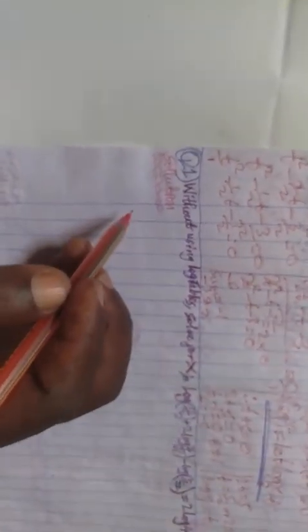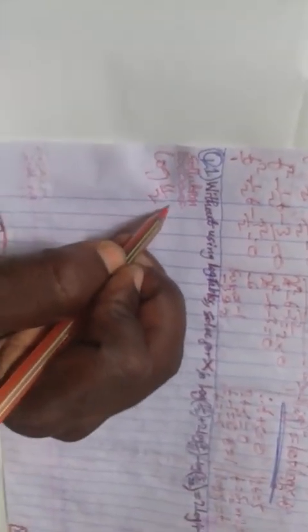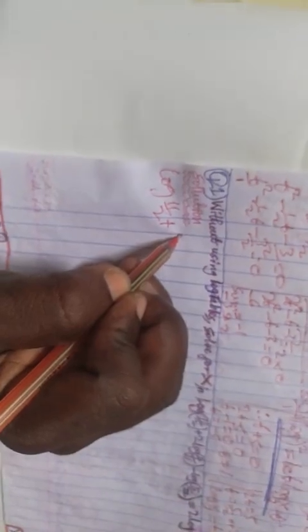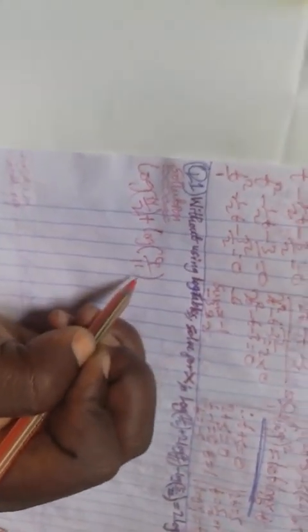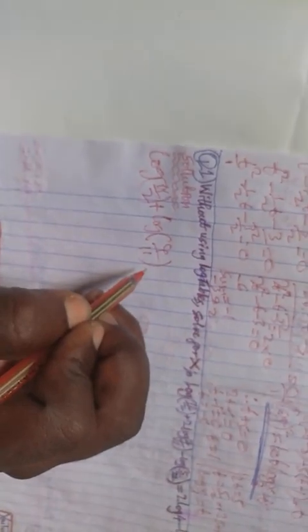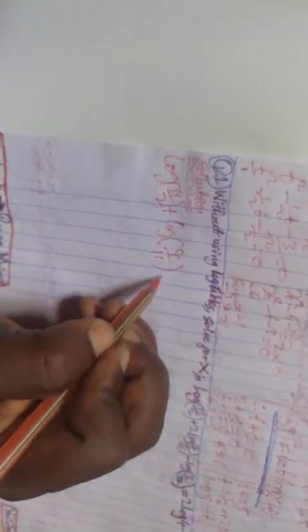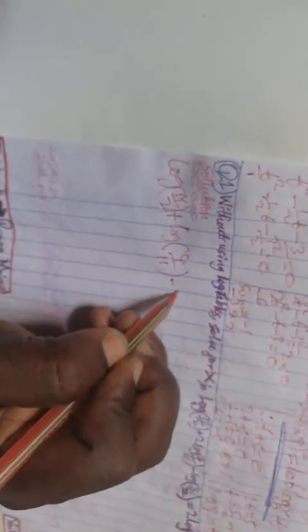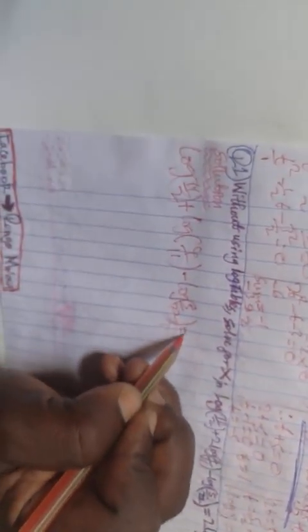Solution. Now for this question, say that log 11/2 plus log 4/11 minus log 5/22 is equal to 2 log 4 minus log x.